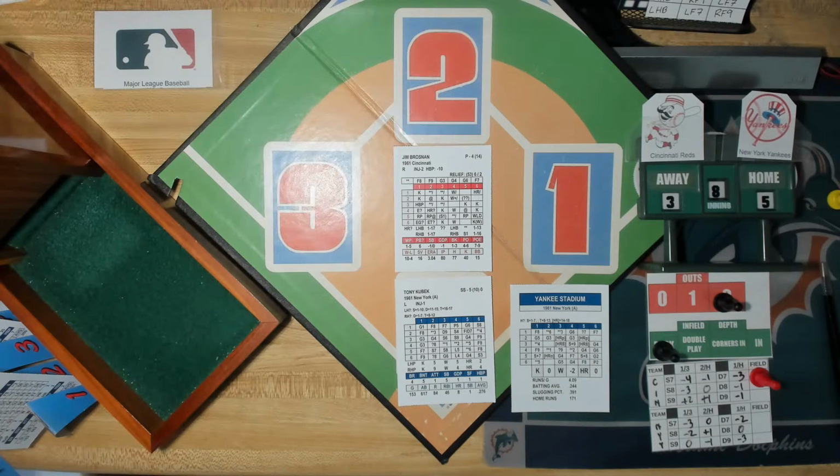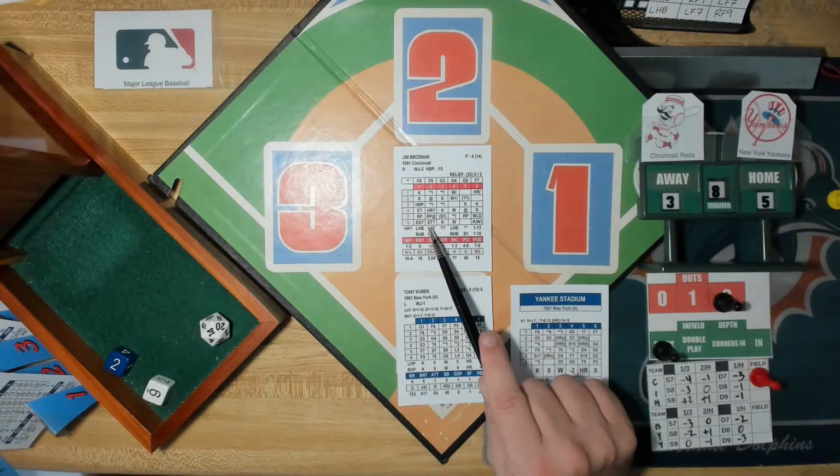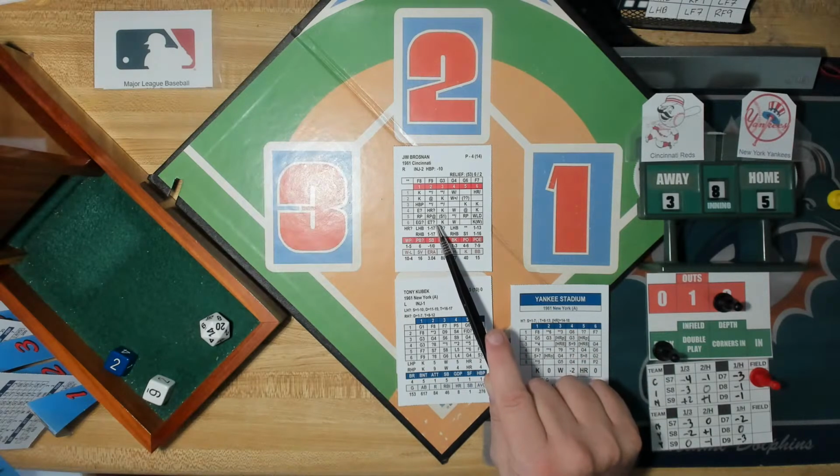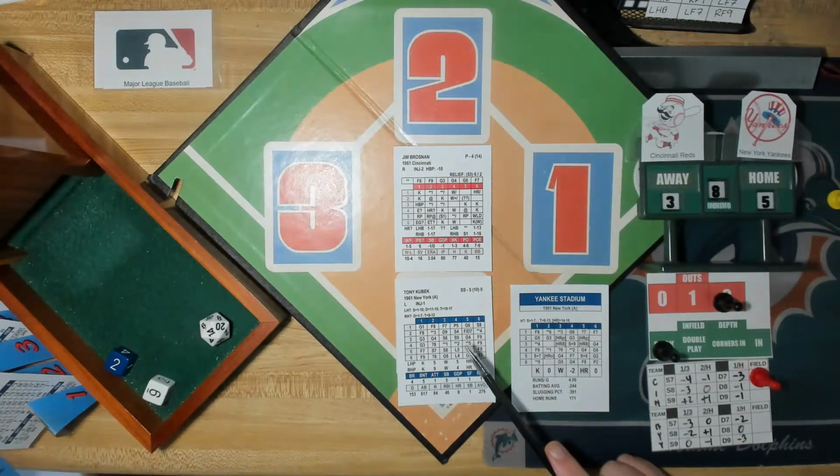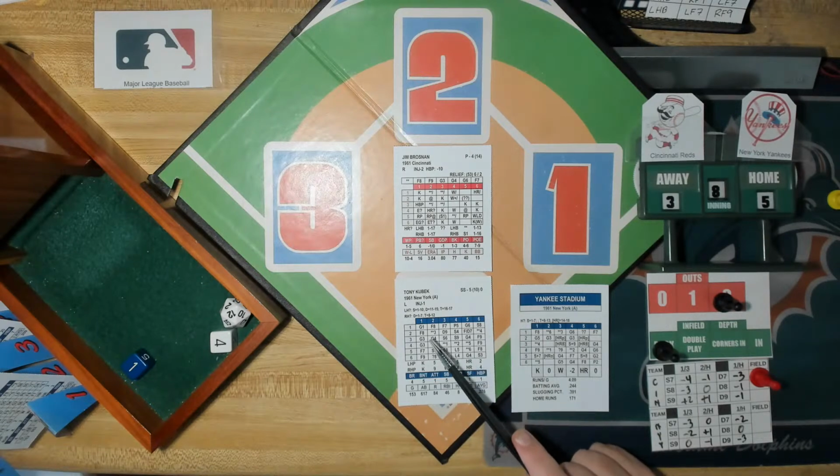Brosnan will pitch to Kubek with 2 outs here on the bottom of the 8th. Let's see what Brosnan does. And that is a 2-6. A 2-6, E-T question mark, error on a throw. Well, the Reds have already made 2 errors today. Let's see what happens here. We go to Kubek's card. 1-4, and that is a ground ball to first.